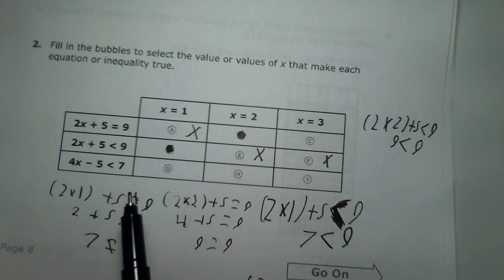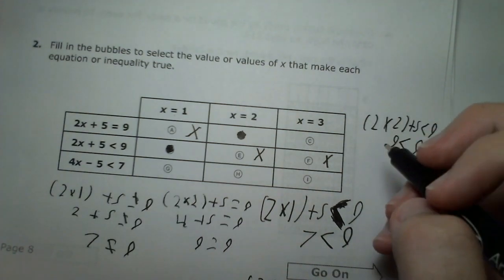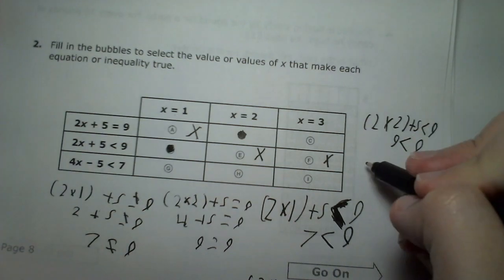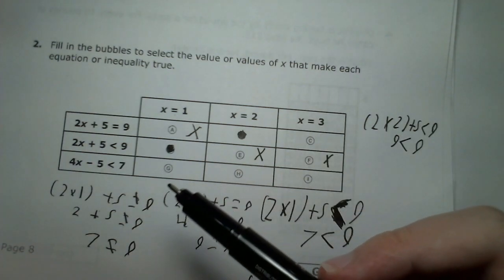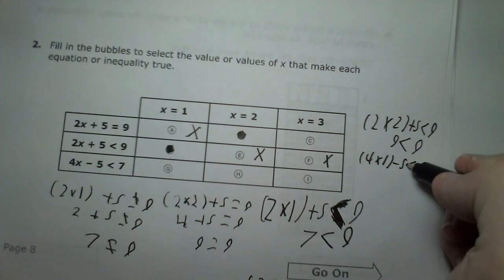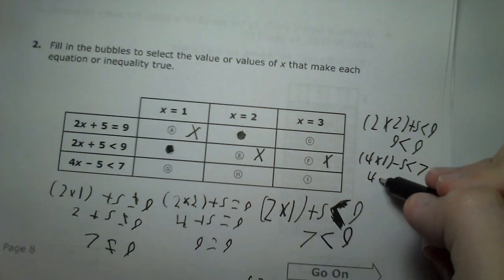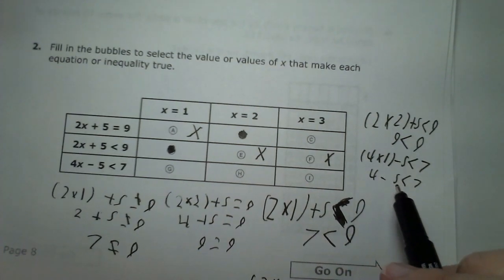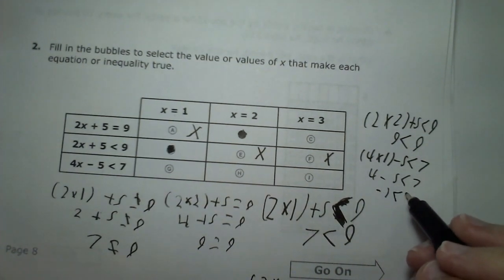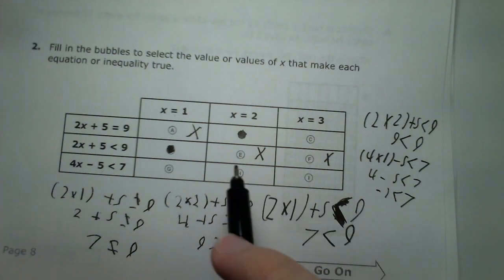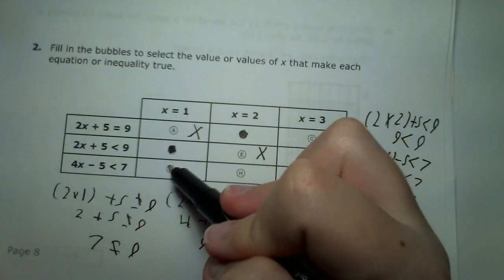Now let's try out 4x minus 5. We haven't done anything with 4x minus 5, so we can't take any of our previous answers. But let's try replacing 4x with 4 times 1. 4 times 1 minus 5 is less than 7. So 4 times 1 is 4. So 4 minus 5 is negative 1. Negative 1 is definitely less than 7. So we can fill in this one as correct.